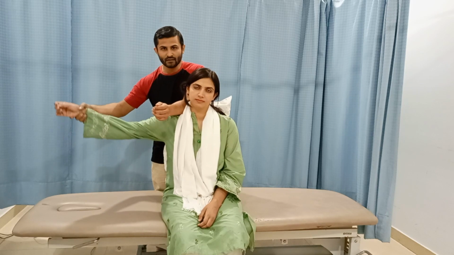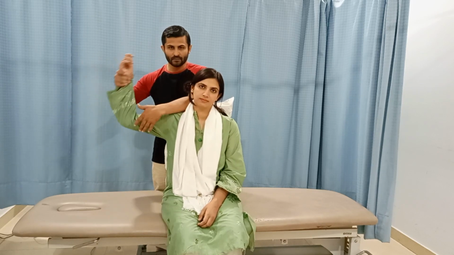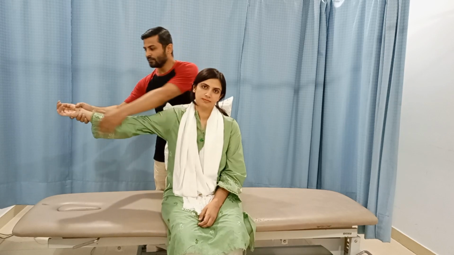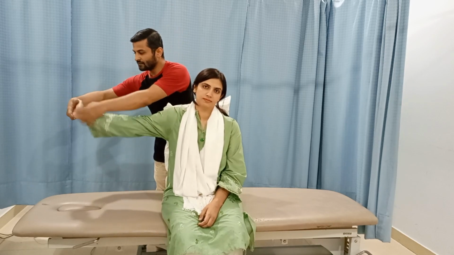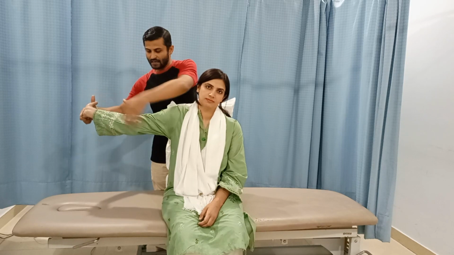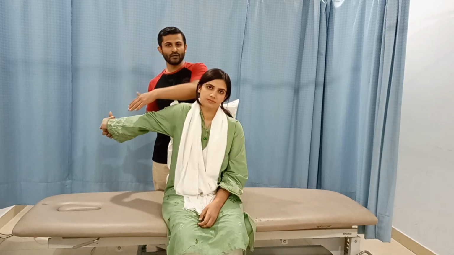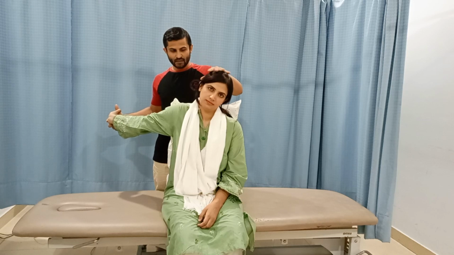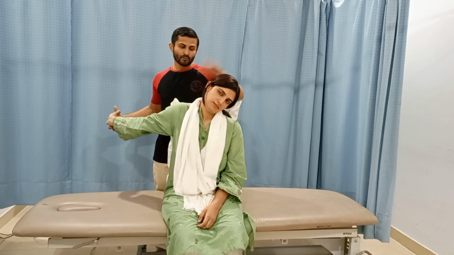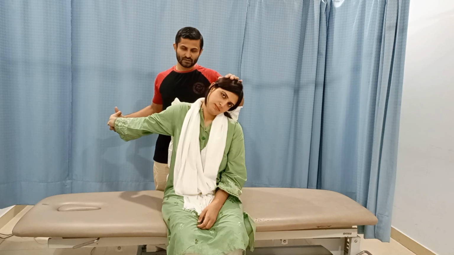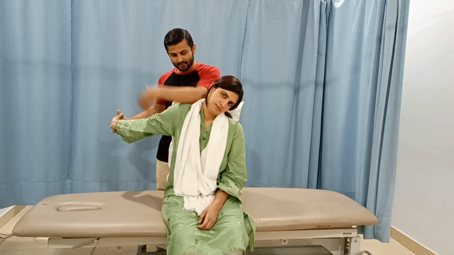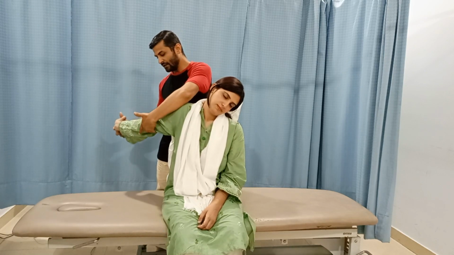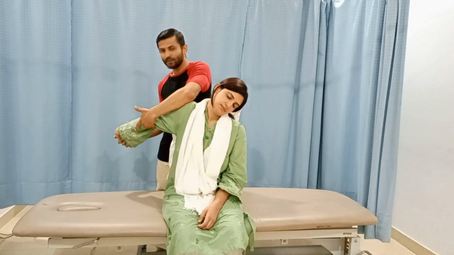You need to bring the arm into abduction 90 degrees and then elbow extension, and you need to extend the wrist and fingers like this, and you need to perform a bit of horizontal abduction and extension at the same time, and then you need to turn the patient's head to the opposite side. You can also place your upper extremity onto the patient's shoulder and then extend, and this test can be performed.